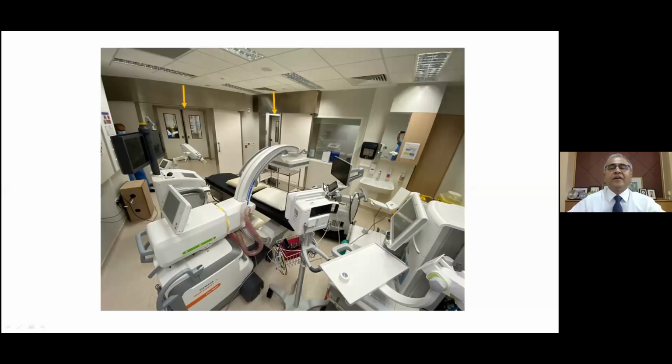And that's the glass window connecting to the control panel, where you'll have another set of team members, typically a nurse or radiographer, from where we can actually wave out and ask for any equipment that is needed. And that is then transferred into the room.